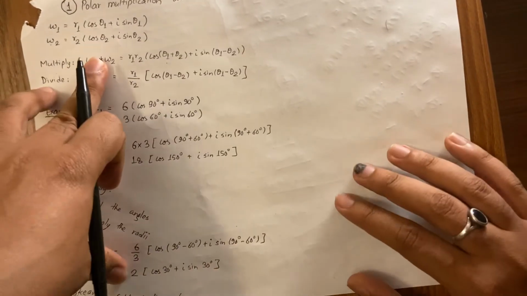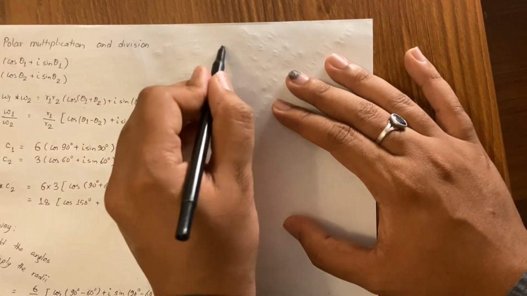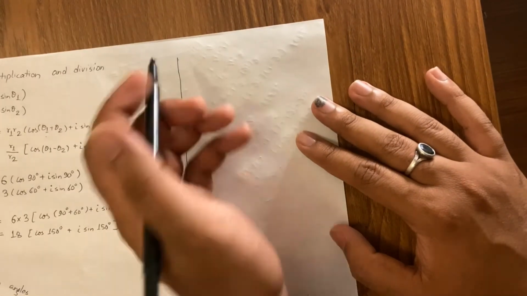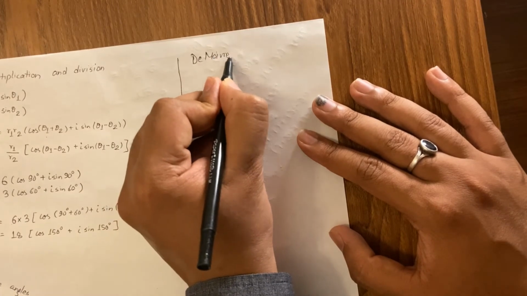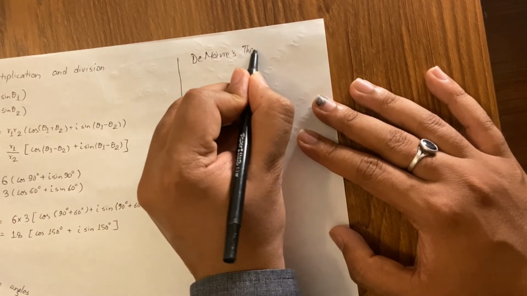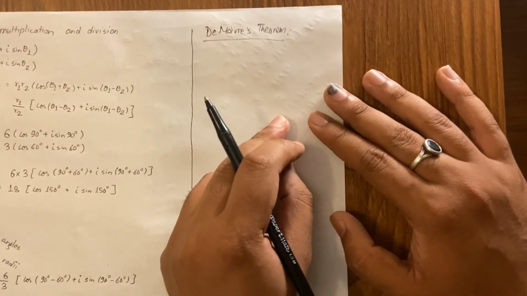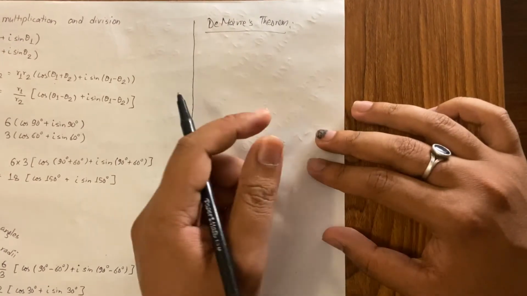So with these two calculations on the back of our heads, we are now going to take a look at DeMoivre's theorem. Remember, DeMoivre's theorem comes in handy whenever we have to calculate the powers of a complex number.